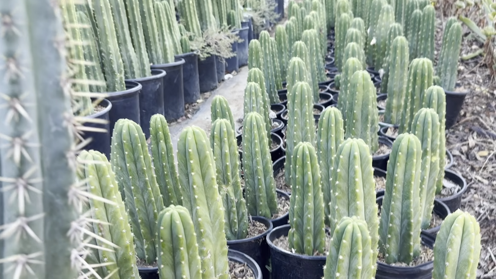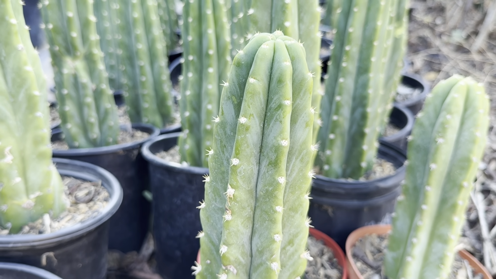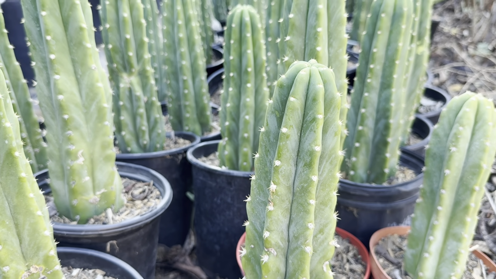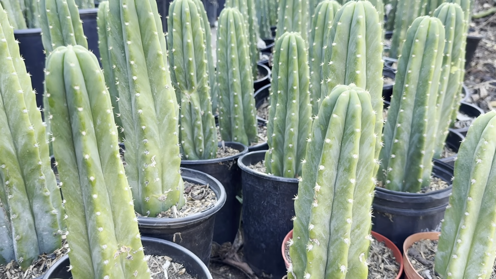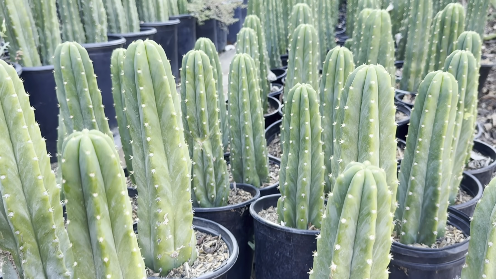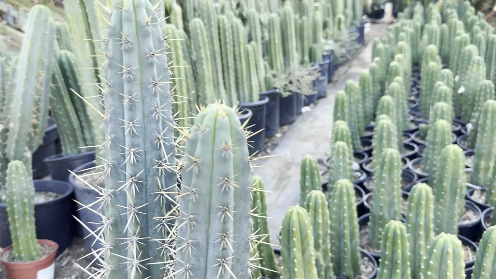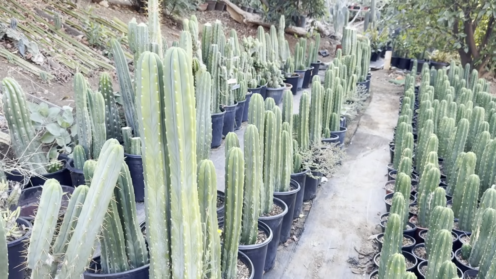Whereas with the spines on the San Pedro PC, they're predominantly going to be just yellow, like a real plain yellow. And they're just gonna fade out to that silverish white. You're not gonna see a lot of black spines on those. Those are gonna be pretty standard in their coloration.